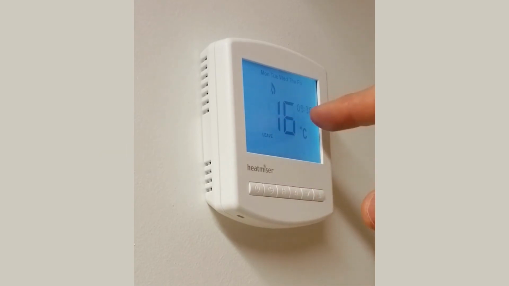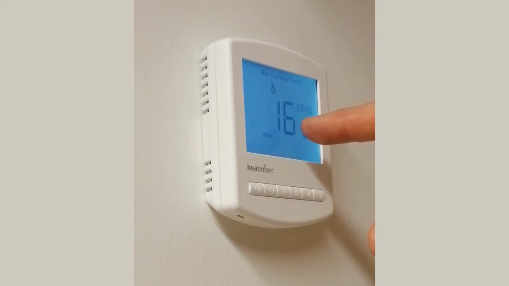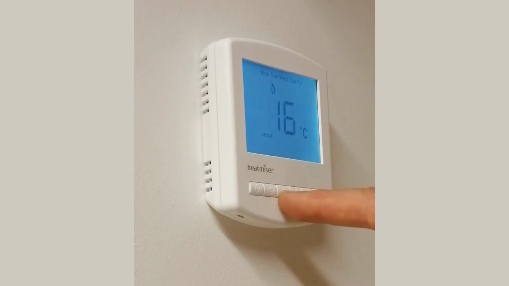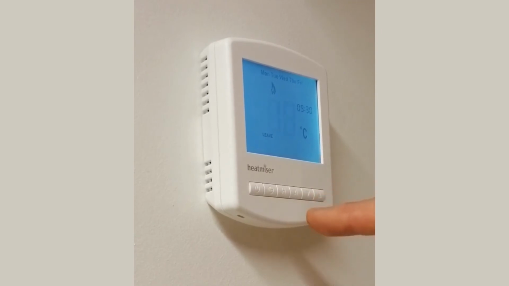At 9:30 AM we're leaving the house and wanting the temperature to drop down slightly. We don't want to let it drop down as low as 16 degrees because that will be too cold and it will take too long to warm back up again. So we're going to change that to 18 degrees. Press the H button once until it's flashing on the 16, then we're going to change it up to 18. This means that whilst you're not there during the day, the house is going to be kept relatively warm.